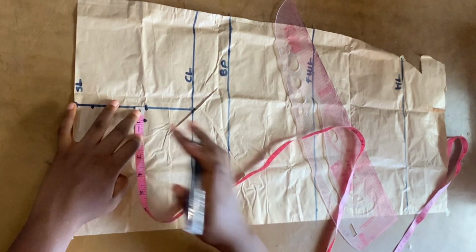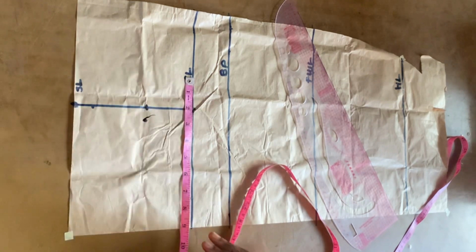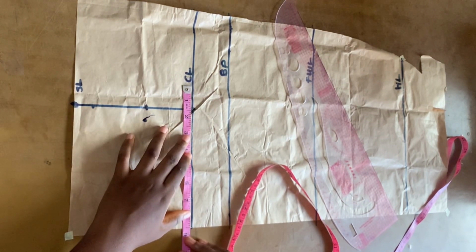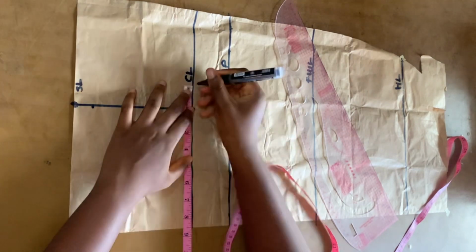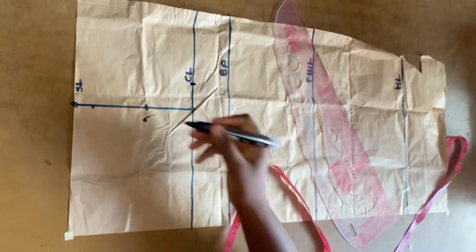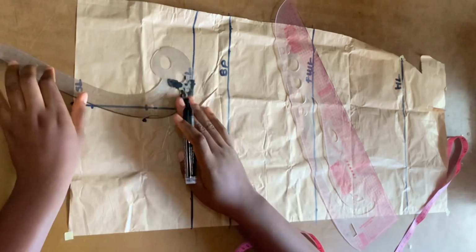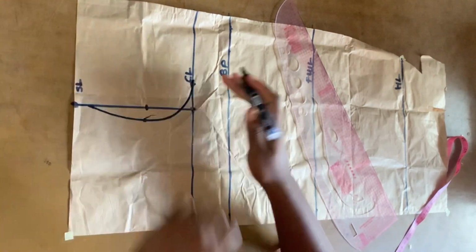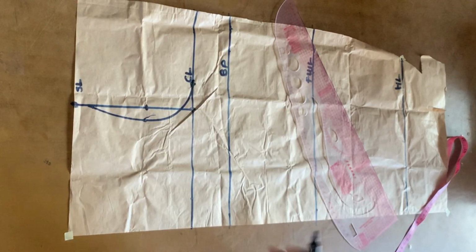Now on the chest line, I'm going to take the bust measurement divided by 4. I have my bust measurement as 34 divided by 4. I'm going to mark what I have there, and then I'm going to connect the 3 dots, the 3 points together. Now I'm going to create the neckline.